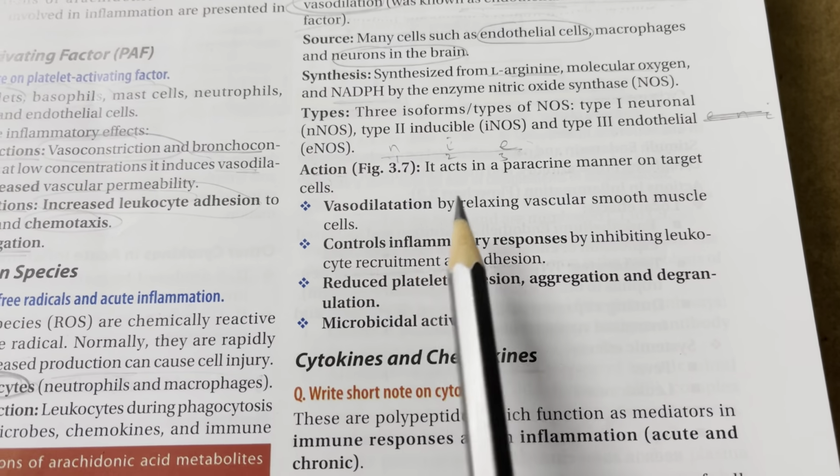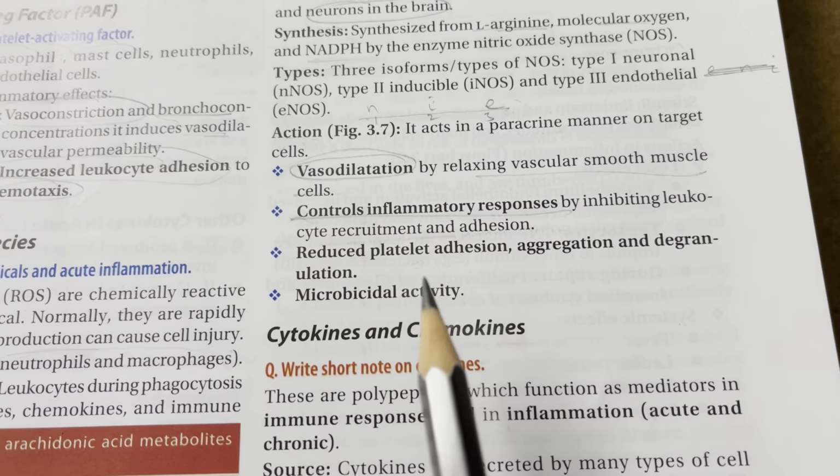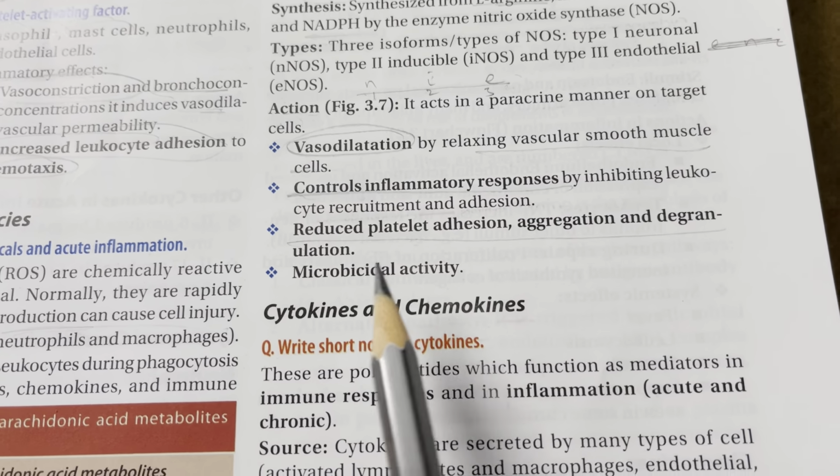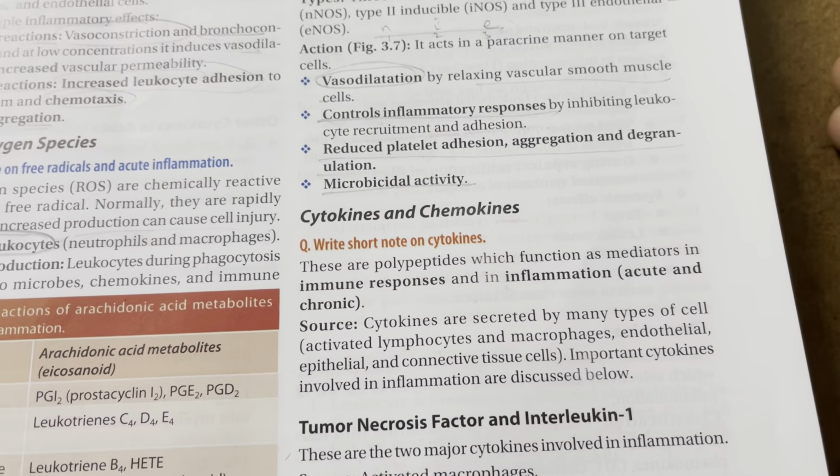Next, action. It is a vasodilator. It relaxes vascular smooth muscle cells. It controls inflammatory responses, and it also reduces platelet adhesion, aggregation, and degranulation, and also has microbicidal activity because it is an ROS.